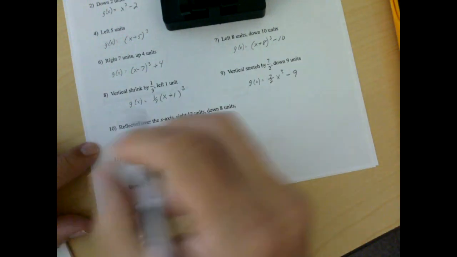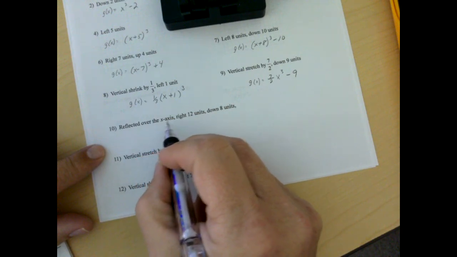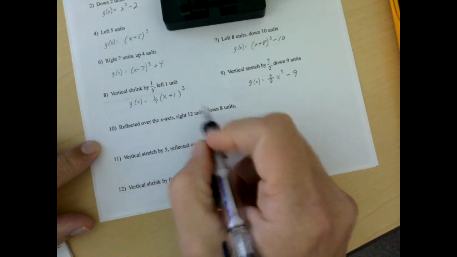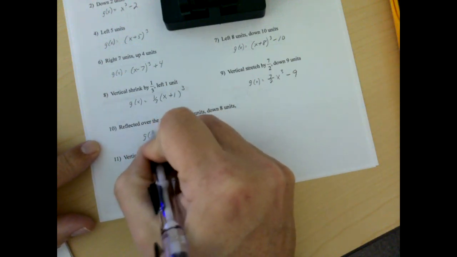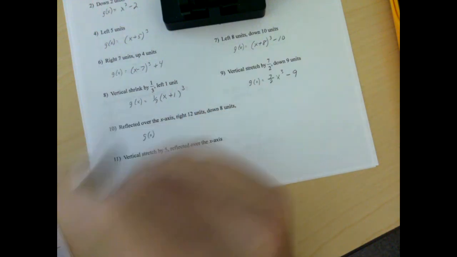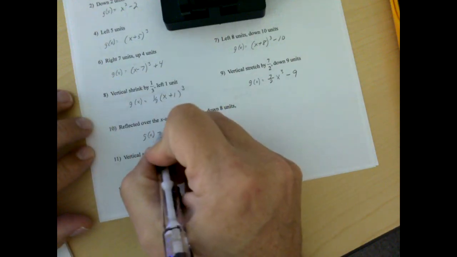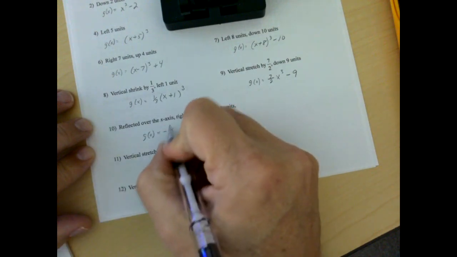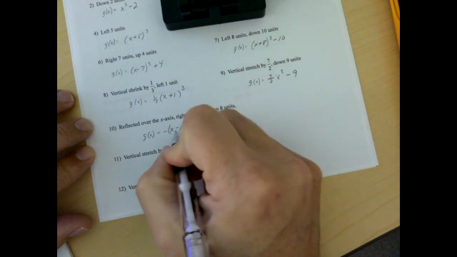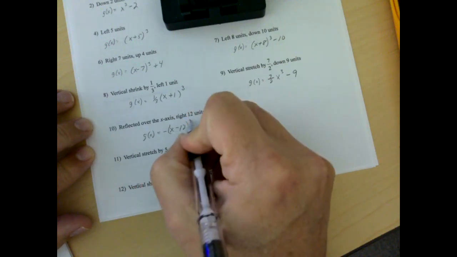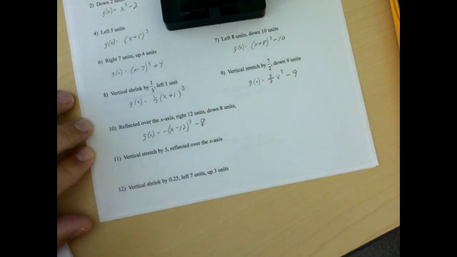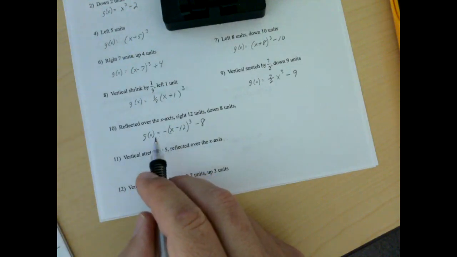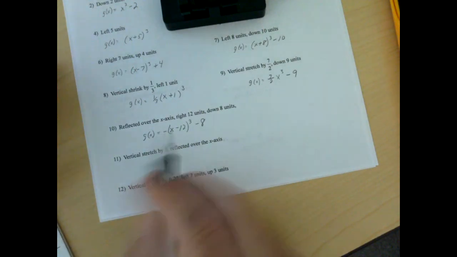Okay? So then our reflection. So we're going to reflect over the x-axis, and then we're going to move right 12 units and down. So a reflection, and we're doing this first. This would be different if the reflection was last, but since we're doing it first, I just make it a negative out front. Okay? Since it's to the right, I must put parentheses around the x, and I must subtract 12, and then we're going to move it down. Okay? Now the end behaviors are going to be switched, because of the reflection, the graph's going to point up on the left, down on the right.